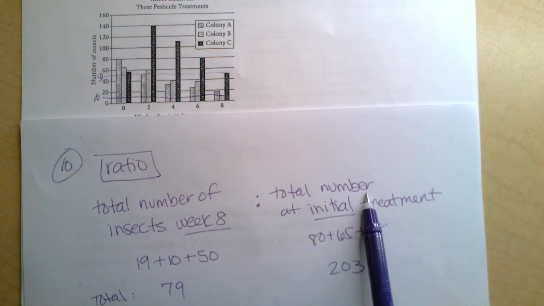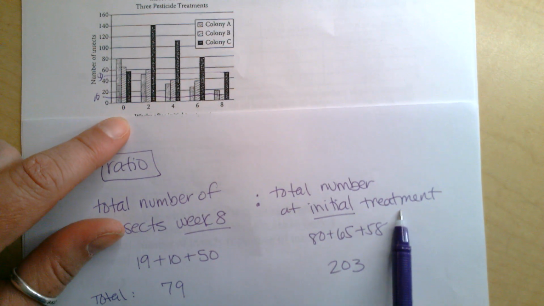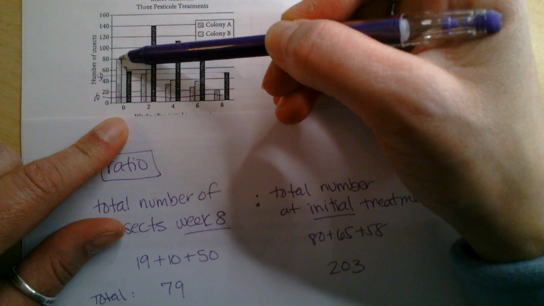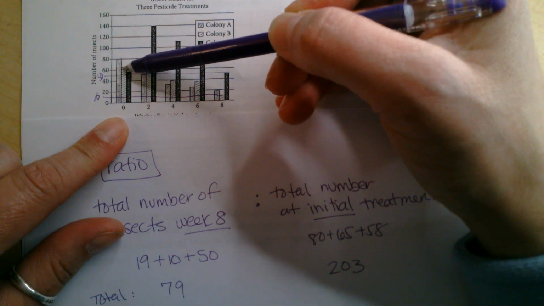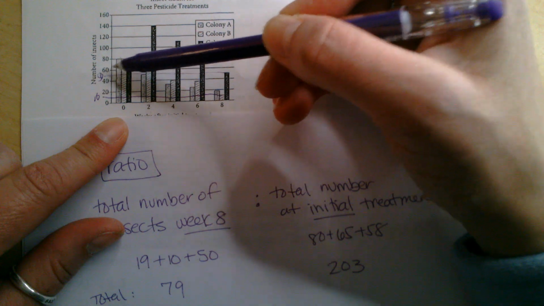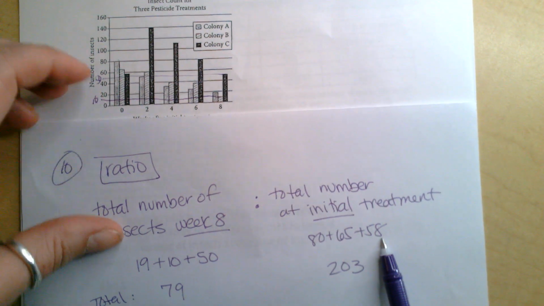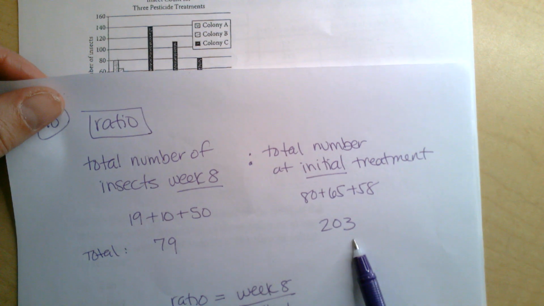Now I have to look at the total number at initial treatment. So initial treatment is week 0, remember. So it looks like this bar is at 80, this one's about 65, and this one is about 58. You see it's almost close to 60, so I'm going to call that 58. I'm going to add those together, and I'm going to get 203.